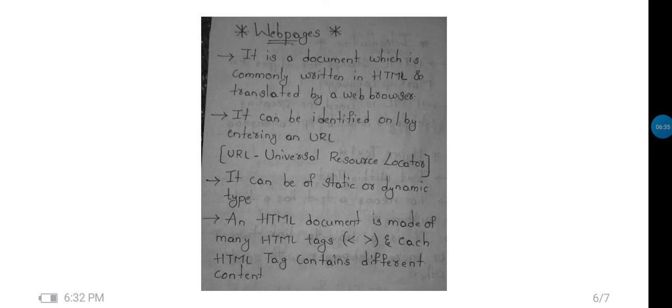Similarly, a web page is also dynamic. It is capable of change. It can perform actions, it can be modifiable, and it can be made more attractive in the dynamic. Dynamic simply means that it can be changed or it can be modifiable. It can be of any type.